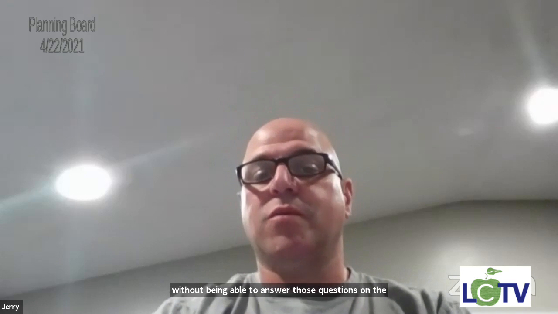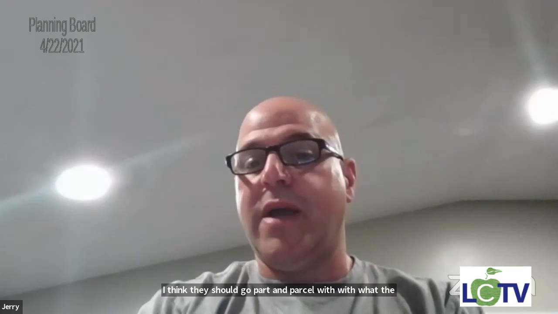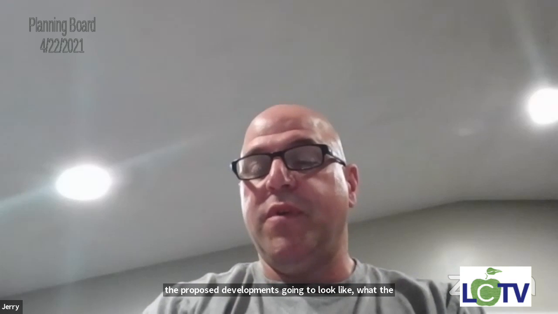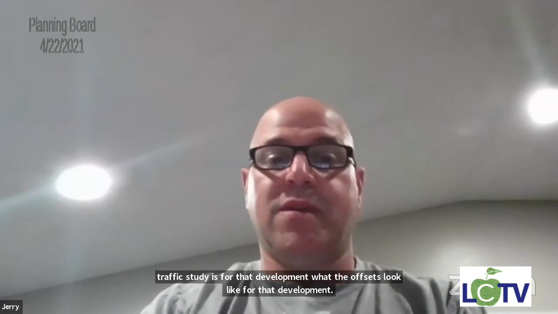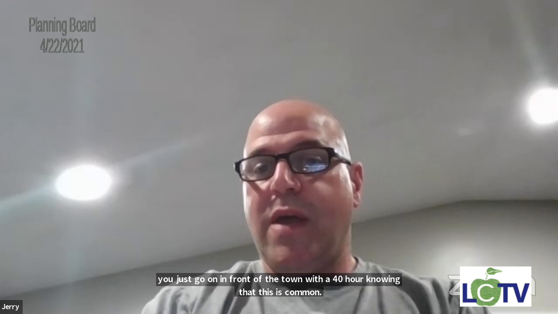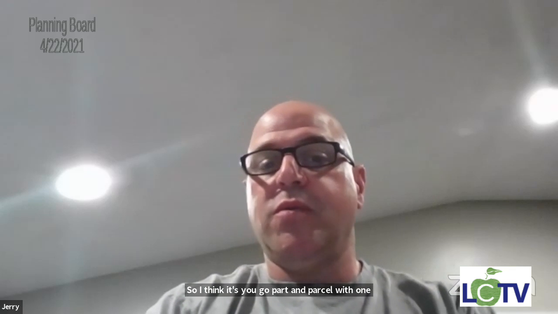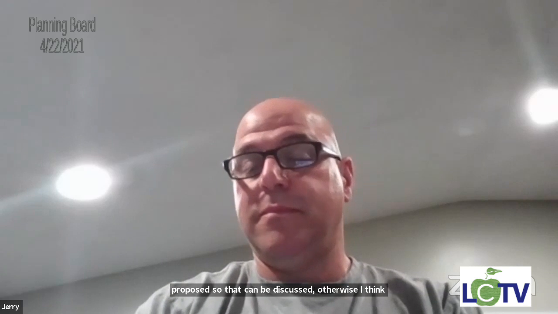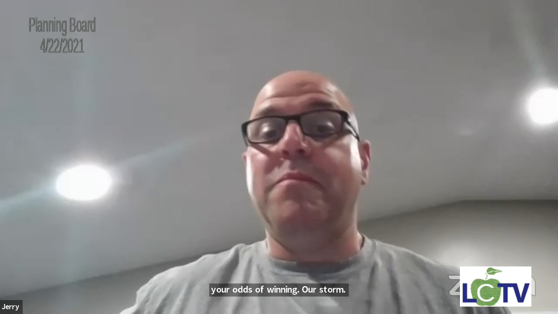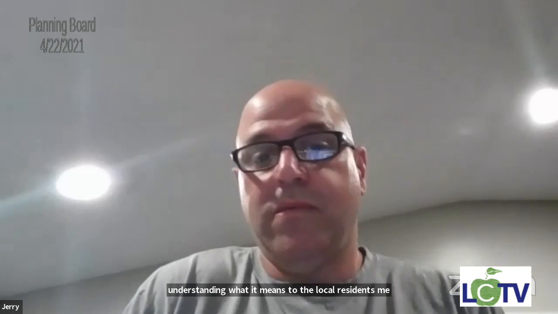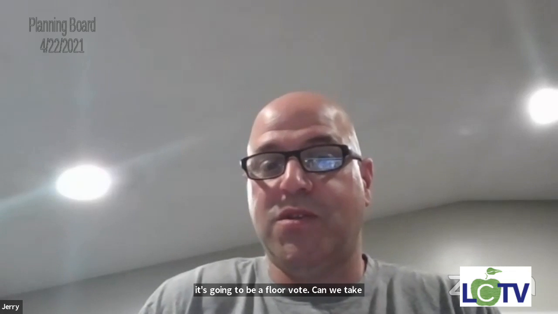I think this should go part and parcel with what the proposed development's going to look like, what the traffic study is for that development, what the offsets look like for that development. If you're just going in front of the town with a 40R knowing that this is coming, you're asking people to take a leap of faith. So I think it should go part and parcel with what's being proposed so that can be discussed. Otherwise, I think your odds of winning are slim. It's a lot of density, and without understanding what it means to the local residents, it's going to be a floor vote. It only takes a couple of streets to show up and you're done.